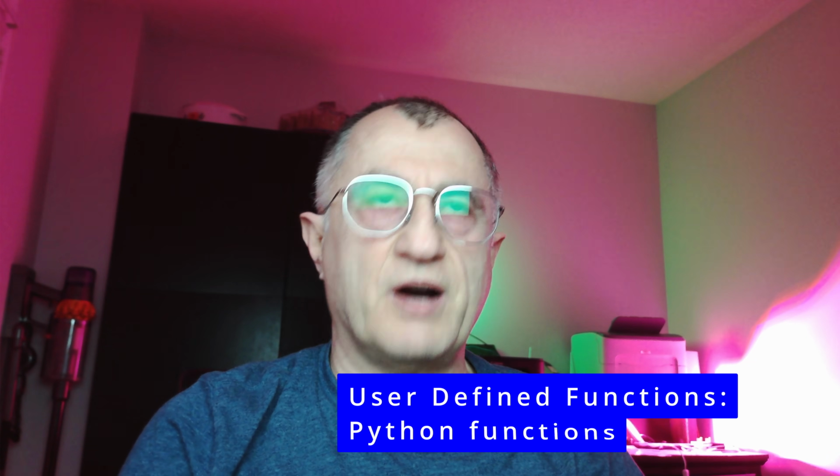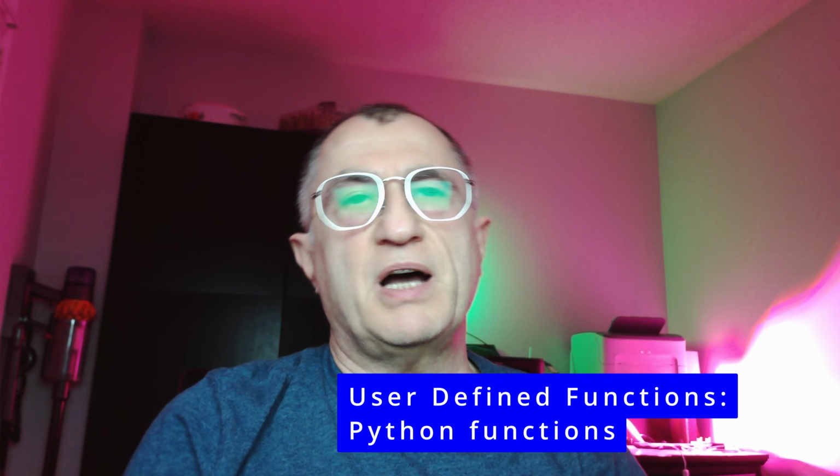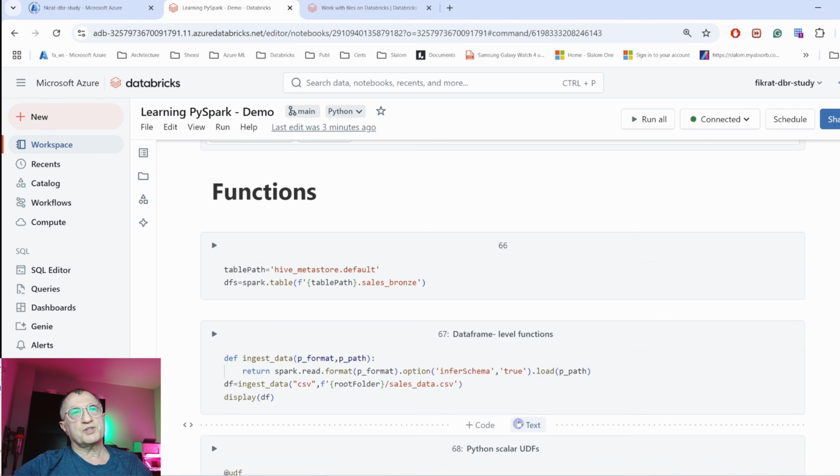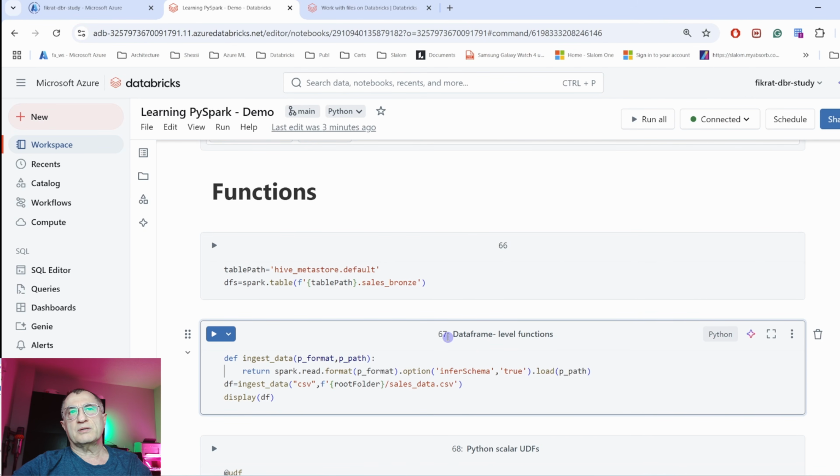So let's talk about functions. So far we have been using native built-in functions, but in PySpark you can also create your own custom functions as well. There are many different types of functions available in PySpark. So let me start by a generic Python function that you can see in command 67. So let me run this.